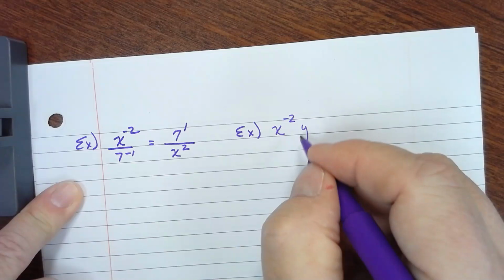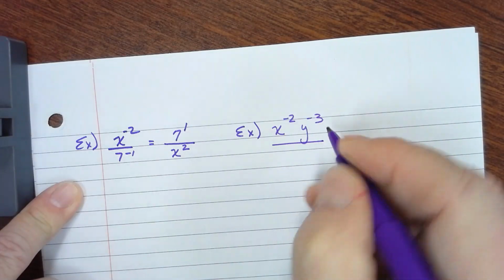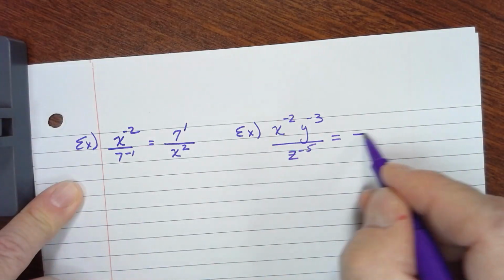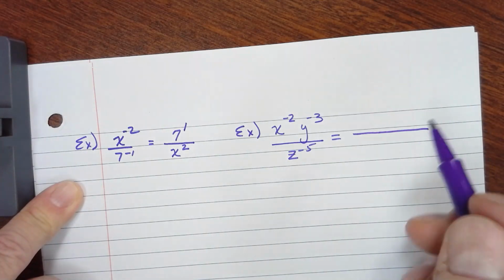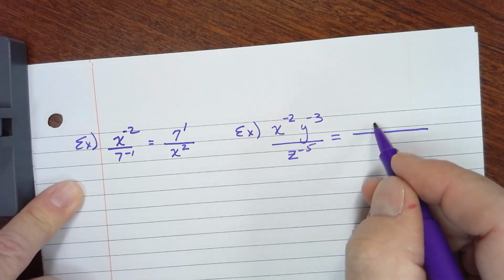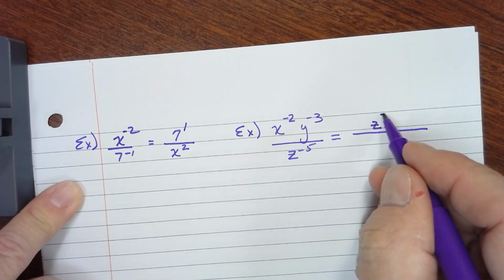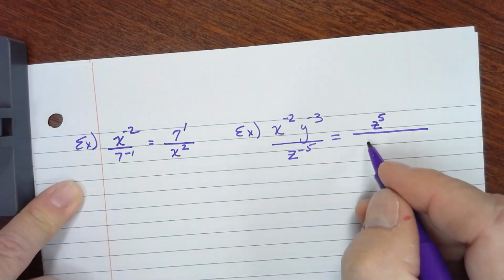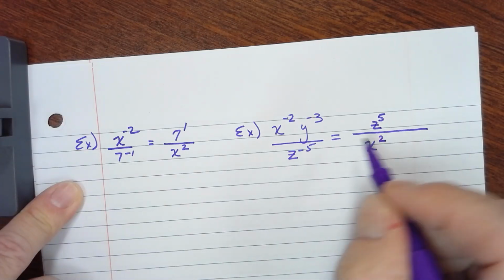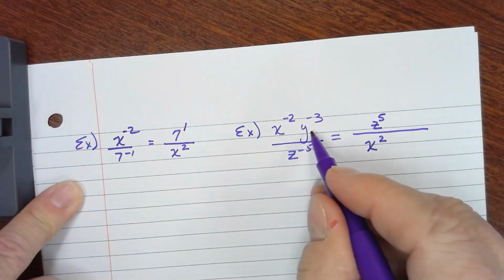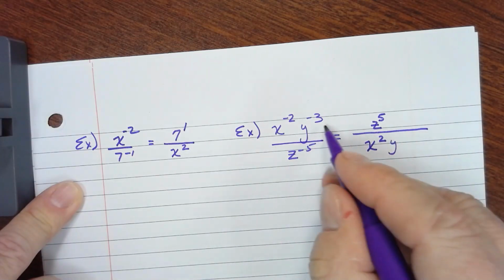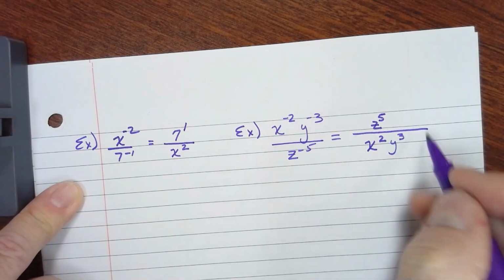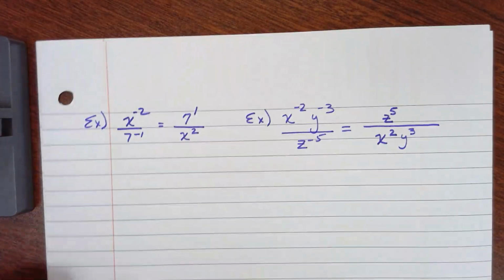x to the negative 2, y to the negative 3, over z to the negative 5th is more of the same. z to the negative 5 is going to move across the fraction bar, and I'm going to change the charge of the exponent. x to the negative 2 is going to move across the fraction bar, and I'm going to change the charge of the exponent. y to the negative 3 is going to move across the fraction bar, and I'm going to change the charge of the exponent. Everything now has been written with positive exponents.